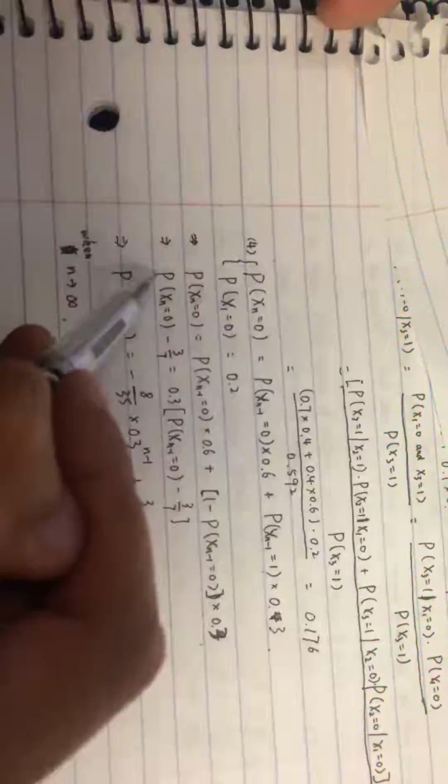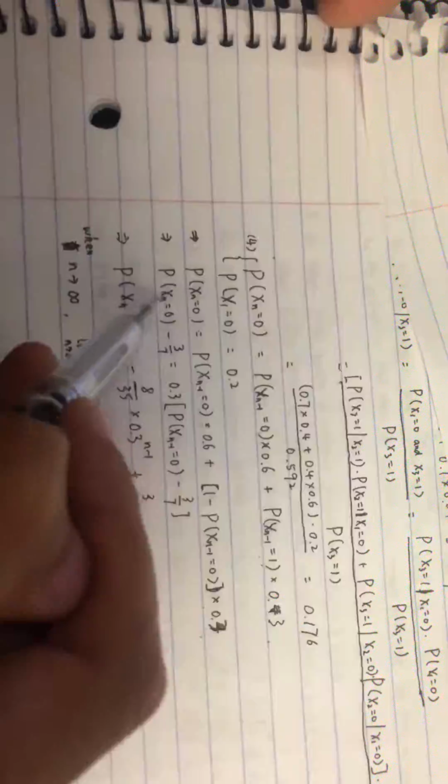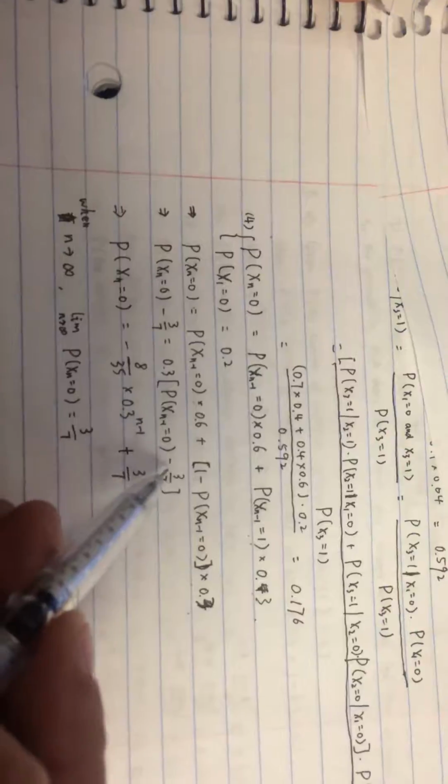We can find the transformation: the probability that xn equals 0, minus 3/7, equals 0.3 multiplied by the probability that xn minus 1 equals 0, minus 3/7.